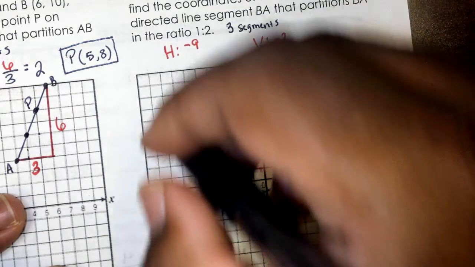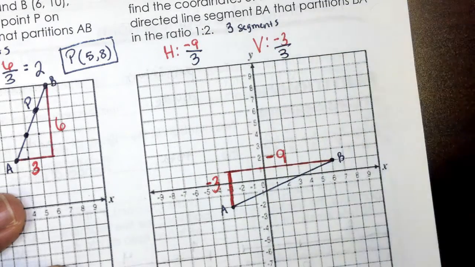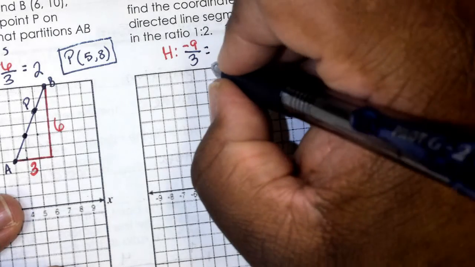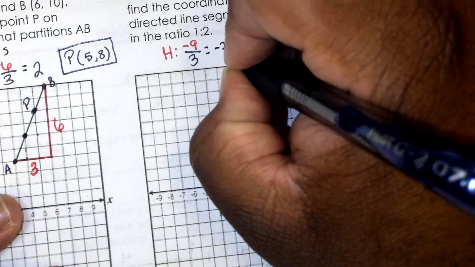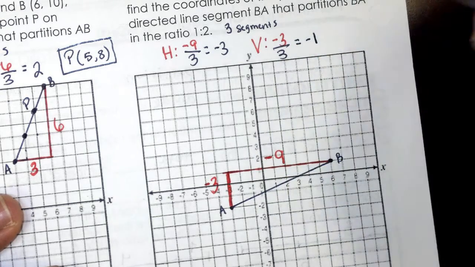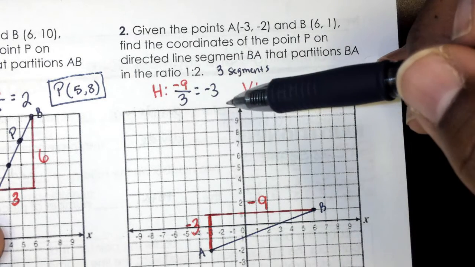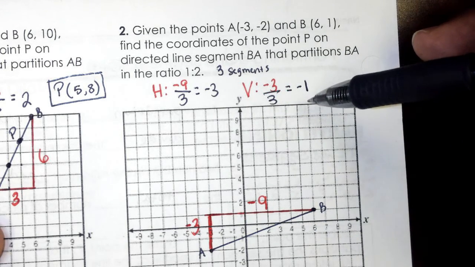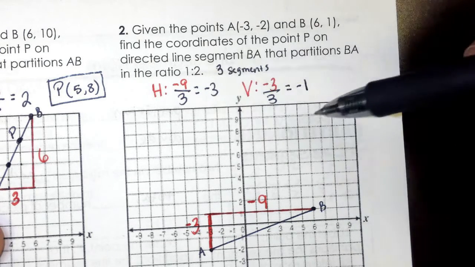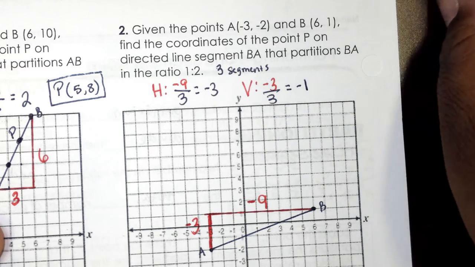And then we're dividing by the number of segments, which was 3. So my horizontal movement would be negative 9 divided by 3, which is negative 3. My vertical movement, negative 1. So this is telling me how to move horizontally and vertical on this partition. It's telling me to move negative 3 units and then down negative 1 each time. And since my ratio is 1 to 2, I only got to do it once. I'm going to do all 3 just to get the points. But after I do that 1, that's when my partition is going to be at.